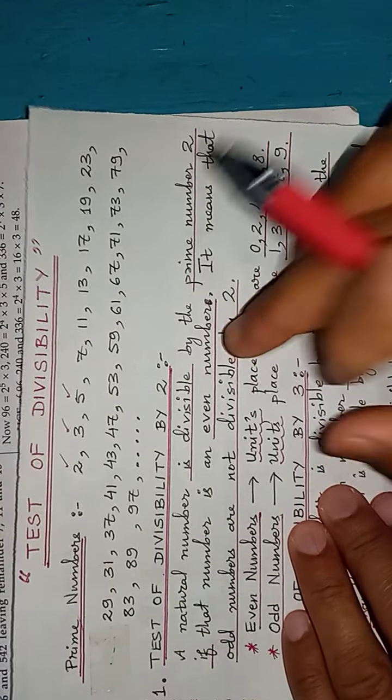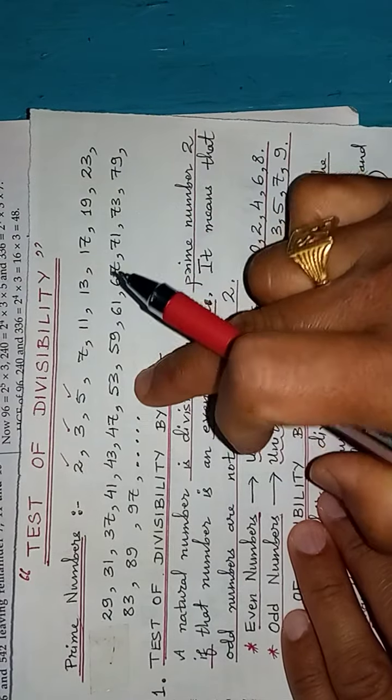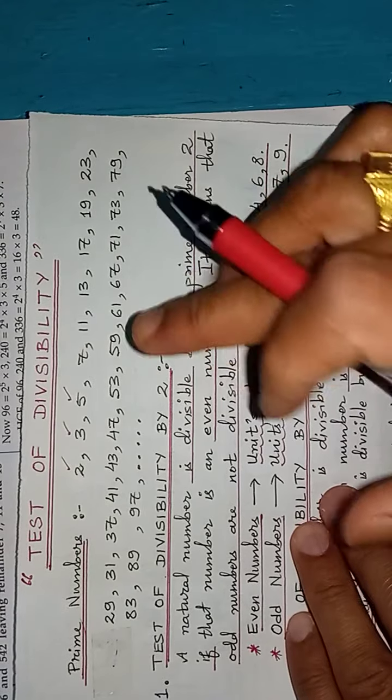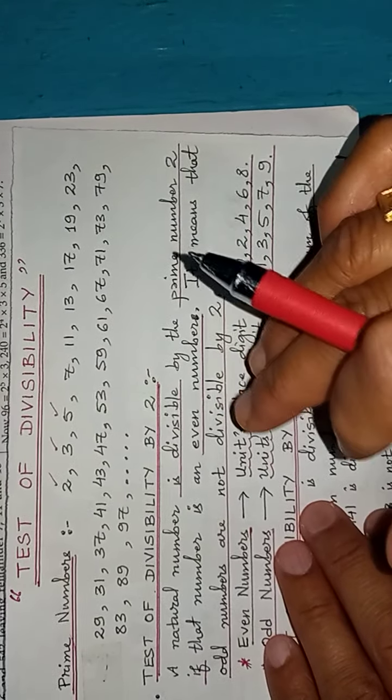First of all, I'm telling you once again that you have to learn all these prime numbers by heart. If you don't remember these prime numbers, you'll really face difficulty while doing the sums, while solving the problems.